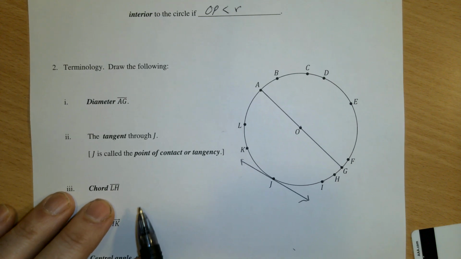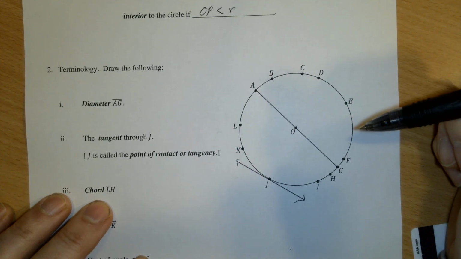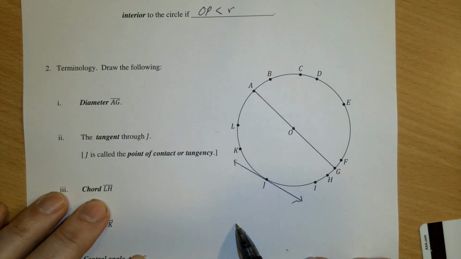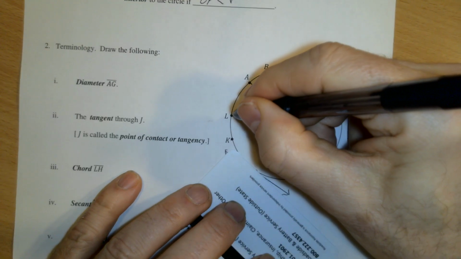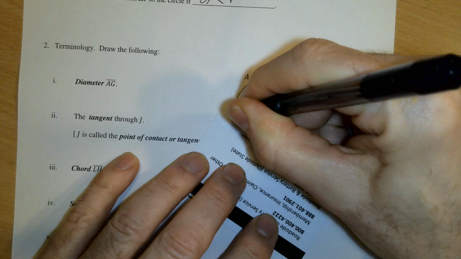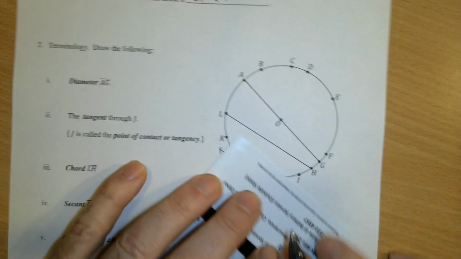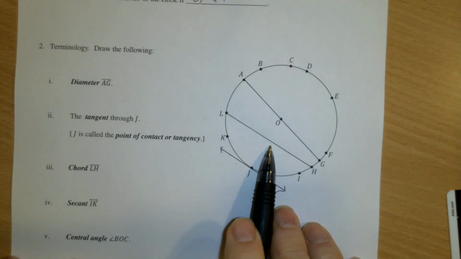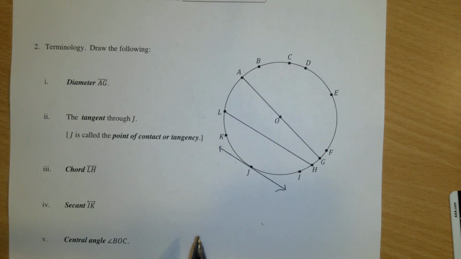And now a chord is a line segment that begins on the circle and ends on the circle. So let's find LH. Here we go. It's a line segment beginning with L, a point on the circle, and ending with H, another point on the circle. Notice it's not the diameter because it does not pass through the center O.